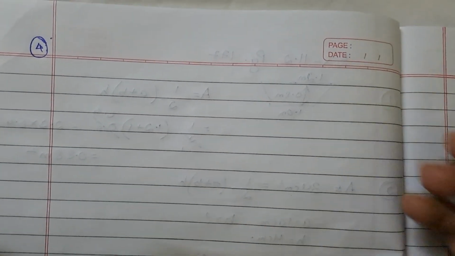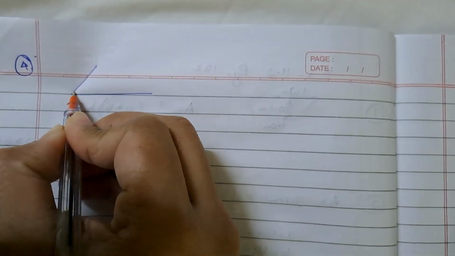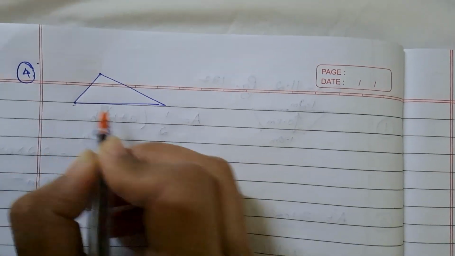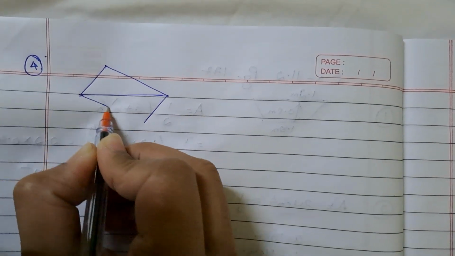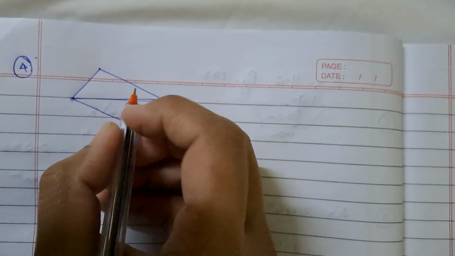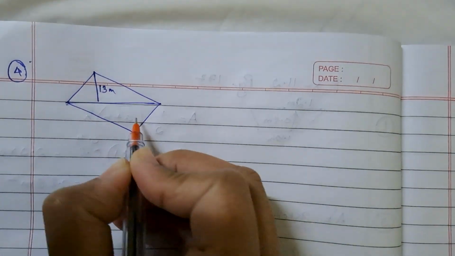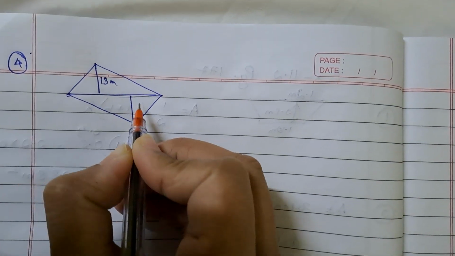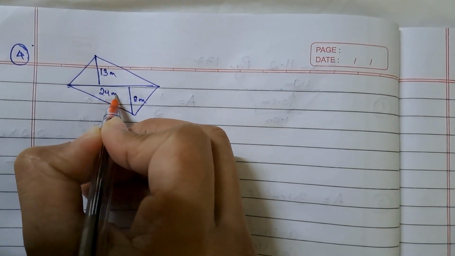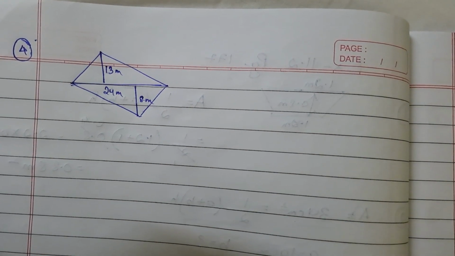Now this is the figure given to me here. This is a straight line in here, then this is the shape here, this is another shape here, then there is this triangle here. That's how it is, and this is the diagonal that is mentioned over here. This is dropping down, giving 13 meters, and this is dropping down and it is giving 8 meters, and this is having 24 meters.